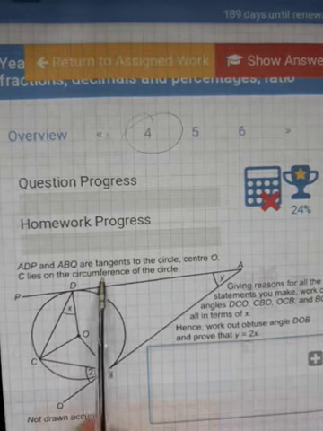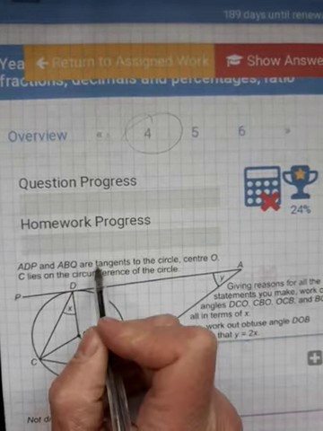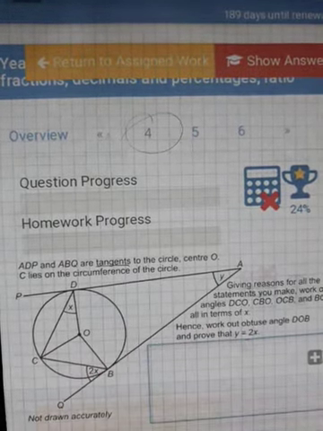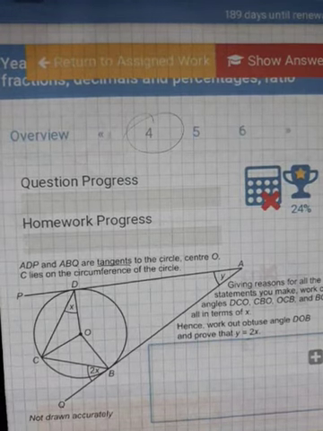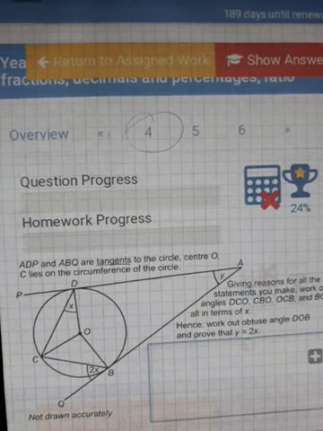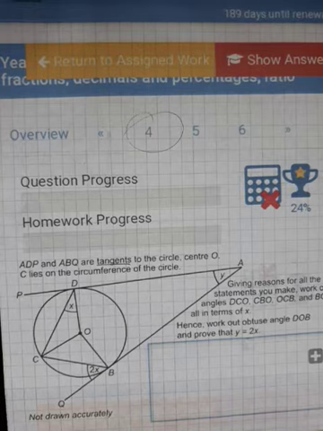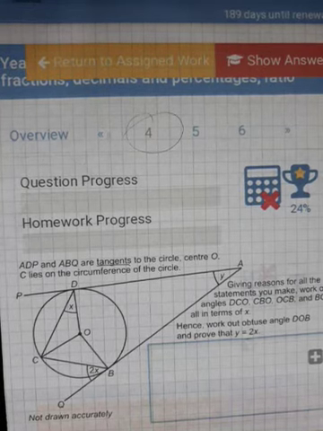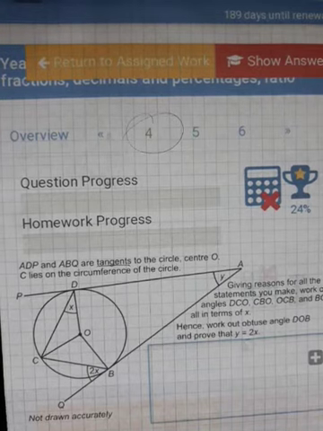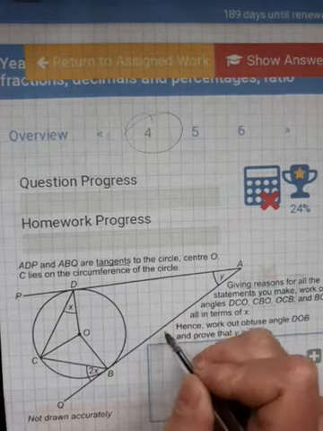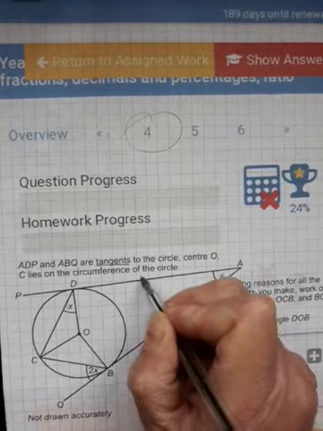ADP and ABQ are tangents to the circle. Straight away, tangents, it comes up a lot, doesn't it? 3 theorems for tangents. The angle between a tangent and a radius is 90 degrees. Tangents from an external point to a circle are equal in length, which we've actually got here. I'm going to write those on straight away. Look, that is going to be the same as that. So we'll put that on there.